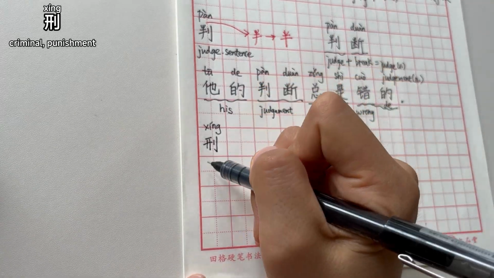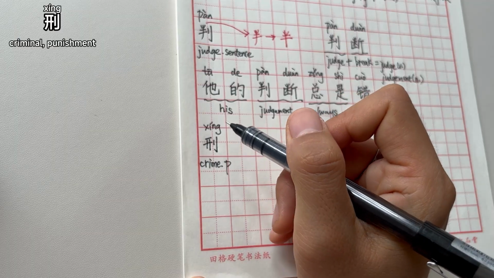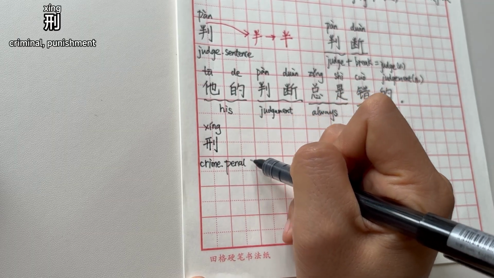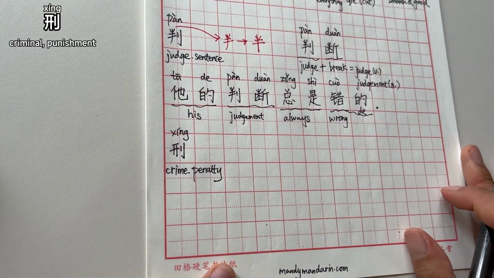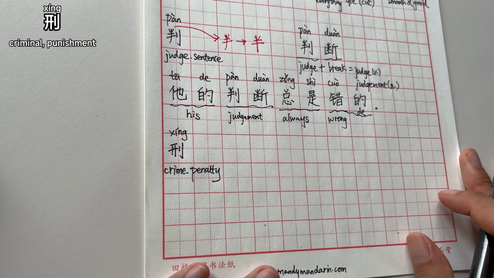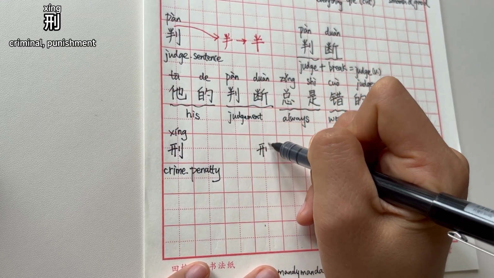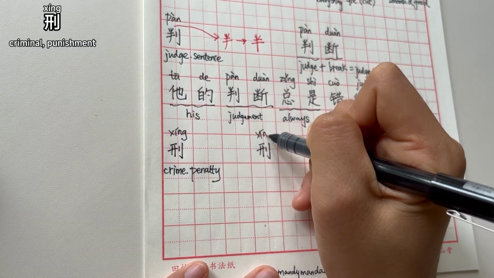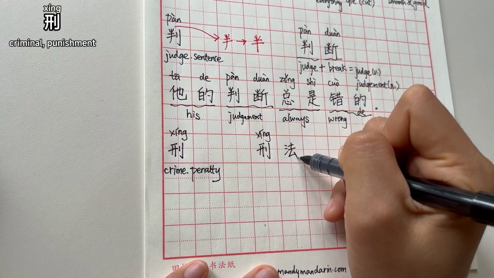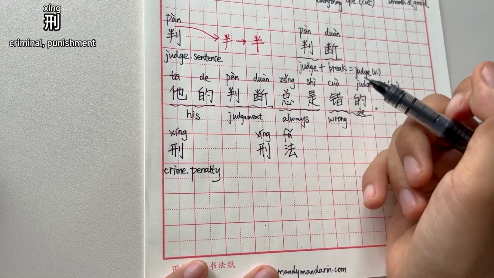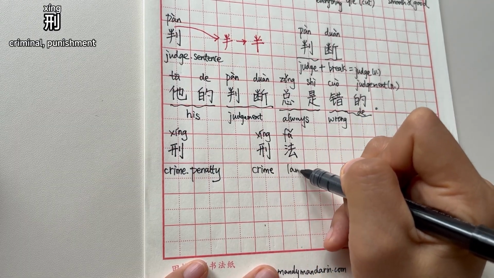So 刑 could mean crime and penalty. So the law for the crime, for the penalty, that would be 刑法. That is the crime law.